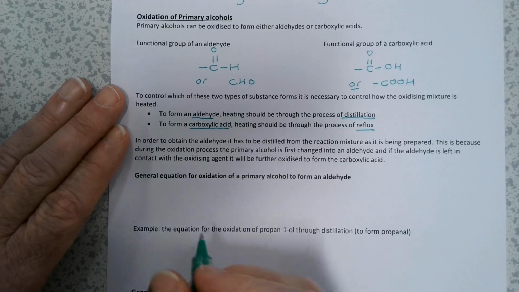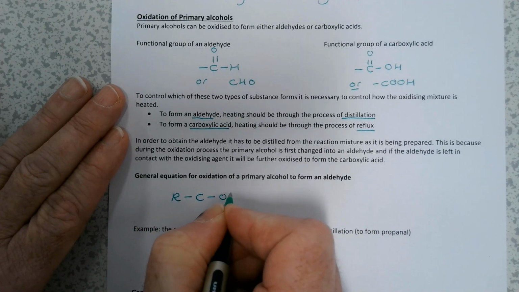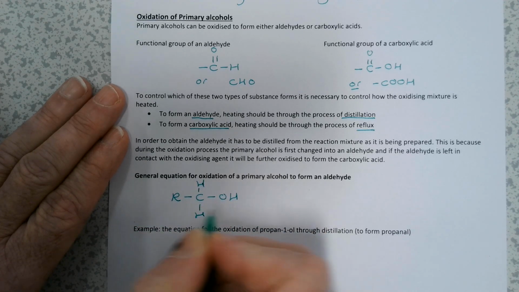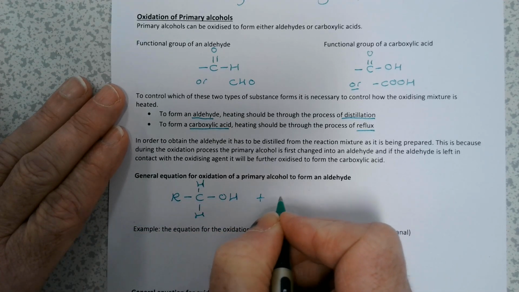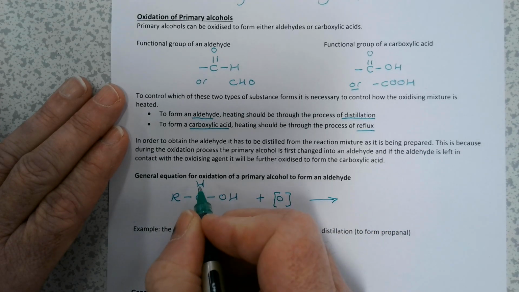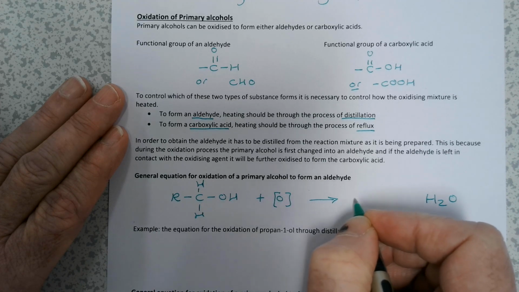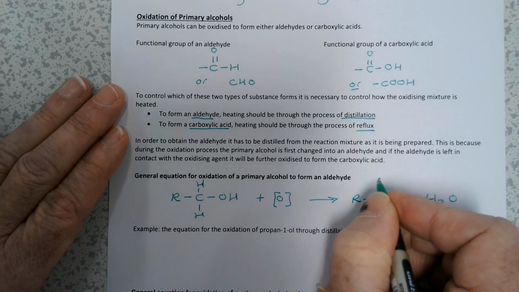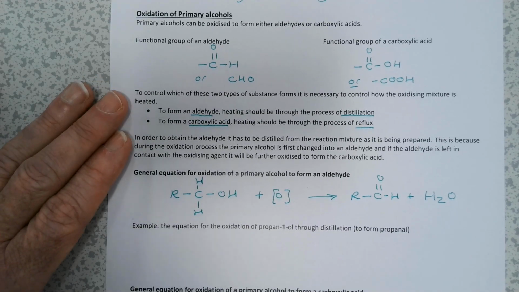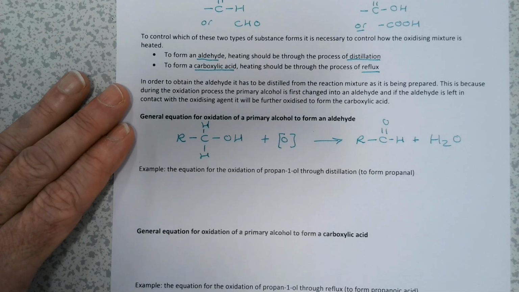In terms of a general equation, an alcohol, R can be any carbon chain. We're going to react it with an oxidizing agent. The oxidizing agent pulls 2 hydrogens out, makes water, and leaves behind the aldehyde. So pause the video, have a go at this question.